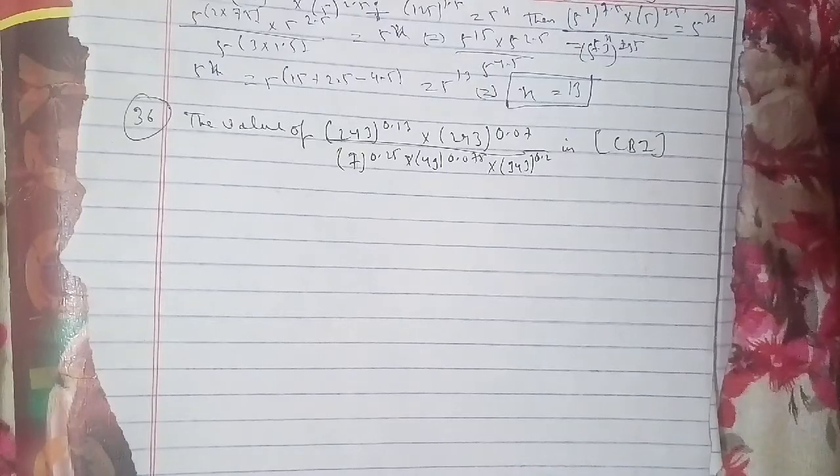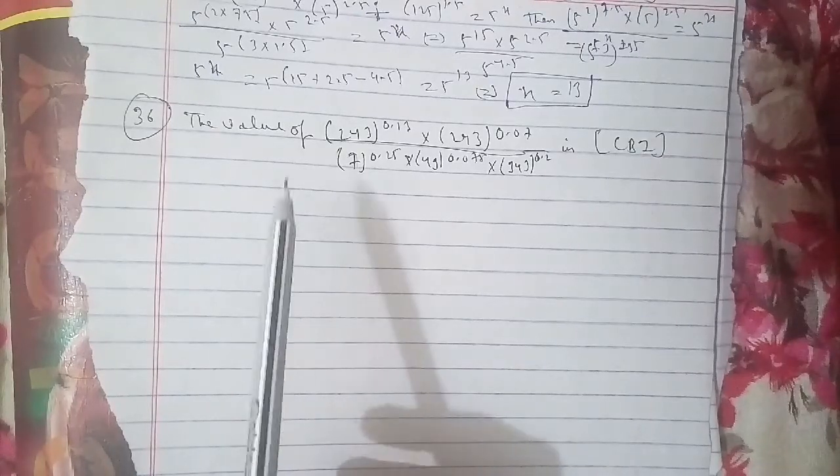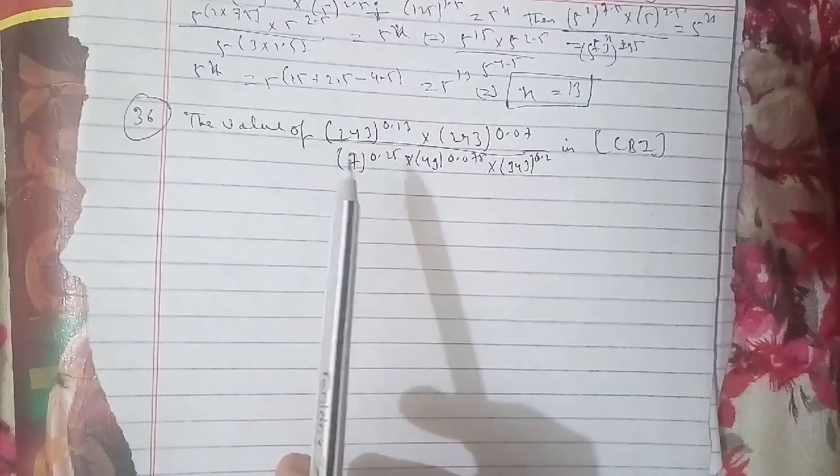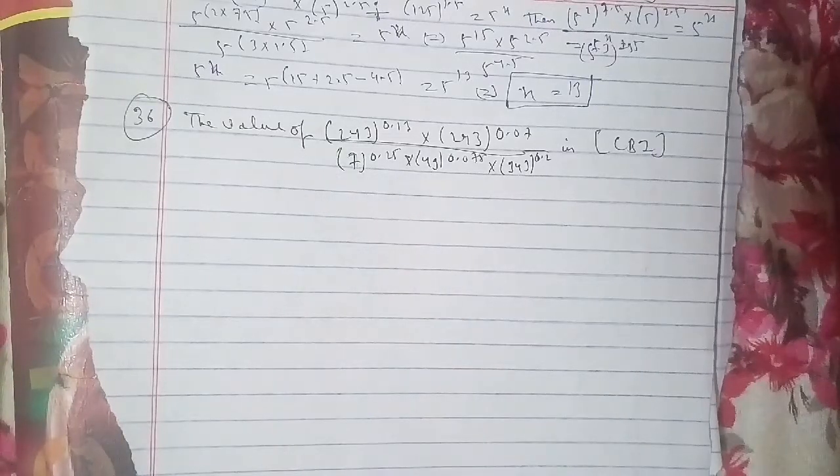The options for the same are 3 by 7, 7 by 3, 13 by 7, 22 by 7 as well. So we'll go ahead for the solution, and that is what we have to solve out here, and that is as follows. So we'll go ahead.